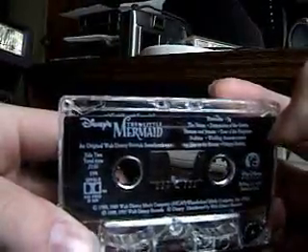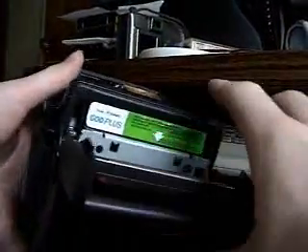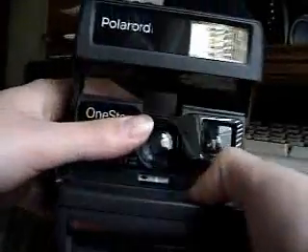So here we're taping over the Little Mermaid Disney soundtrack. But the video quality is pretty good. Yeah, I'd say. So you just enter that into the port here and close it, and you're ready to film.